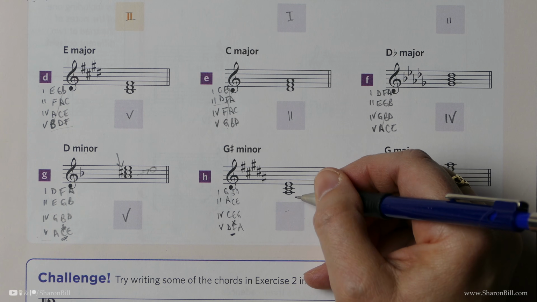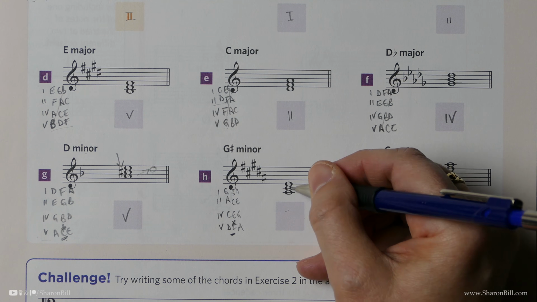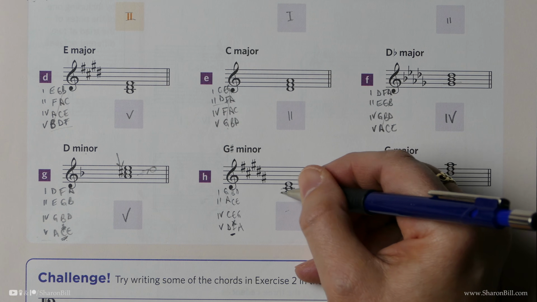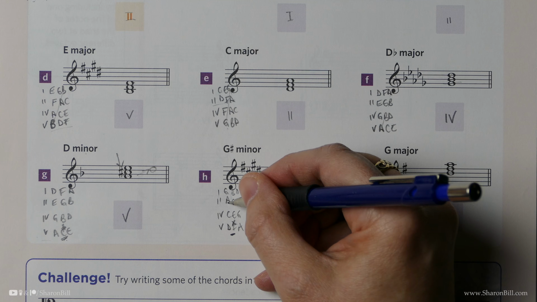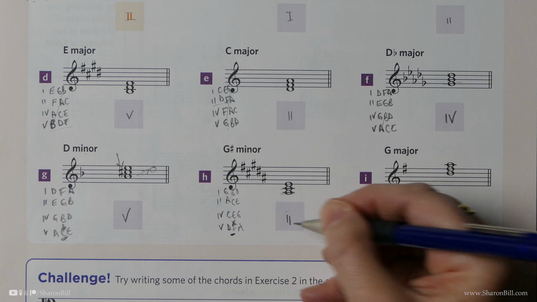However, here we have that if that's middle C, that's a B, that's an A, C, E. There we have chord 2.